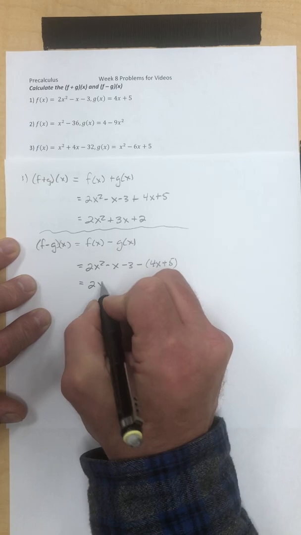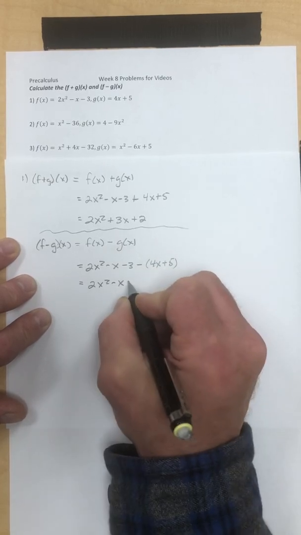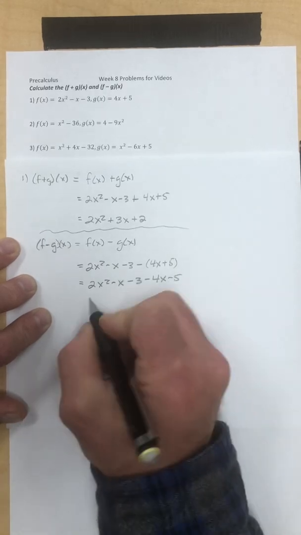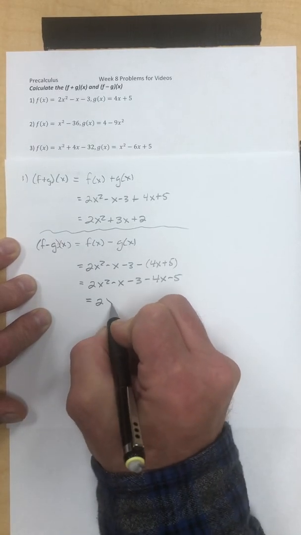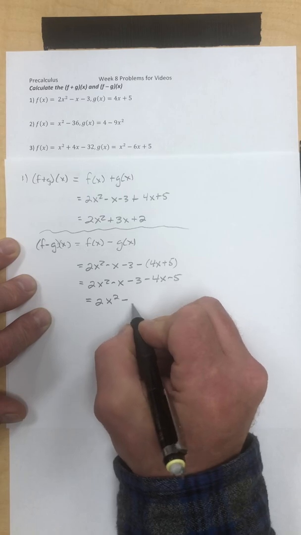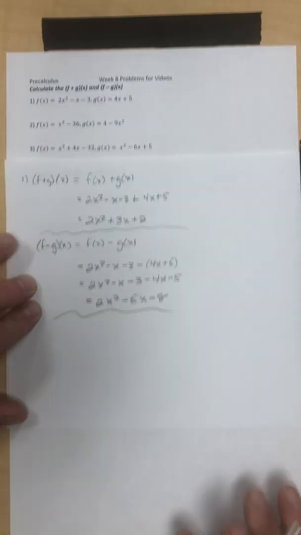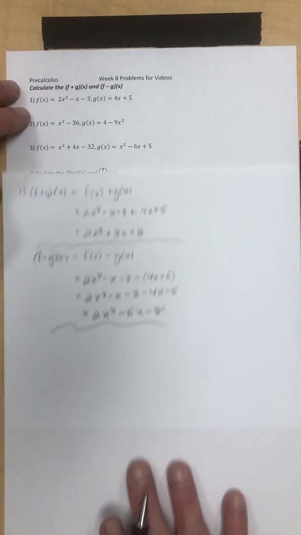So we got 2x squared minus x minus 3 minus 4x minus 5. Collecting similar terms, I get 2x squared minus 5x minus 8. And I'm done. It's that simple.